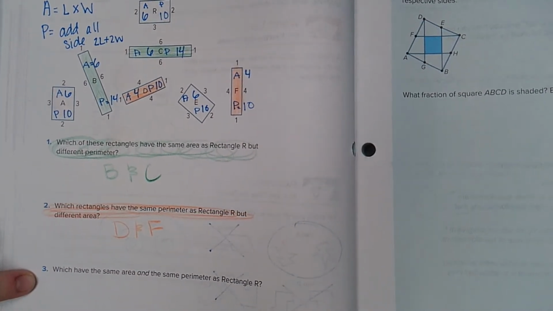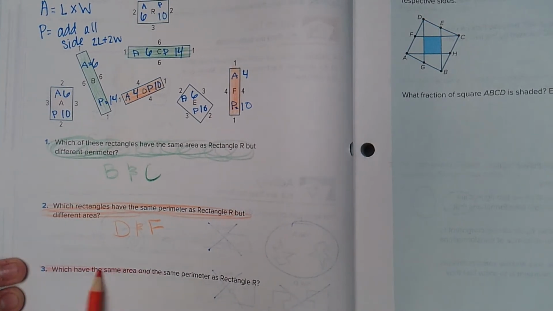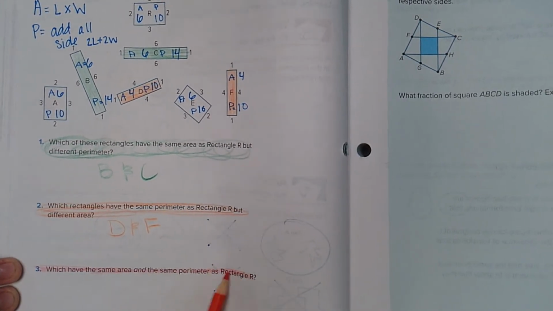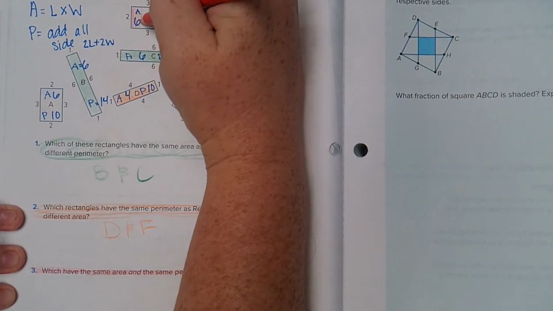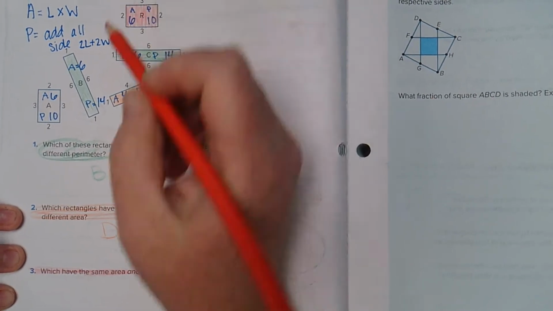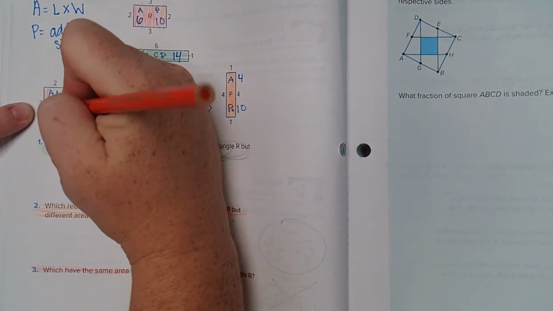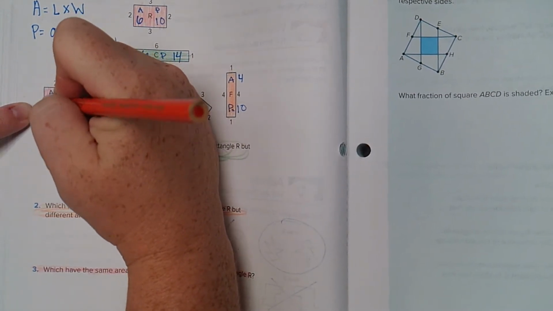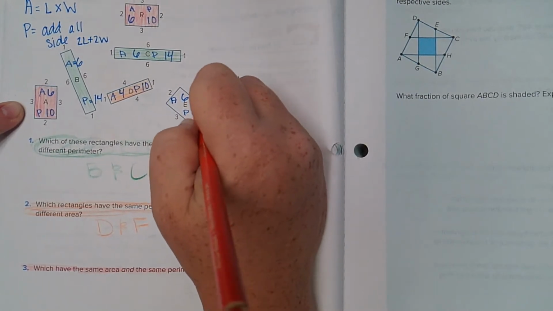And 3, I'm going to use red, which have the same area and perimeter as R. So we have R. A is 6 and 10. And E is 6 and 10.